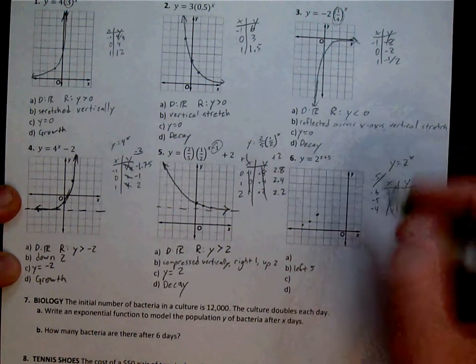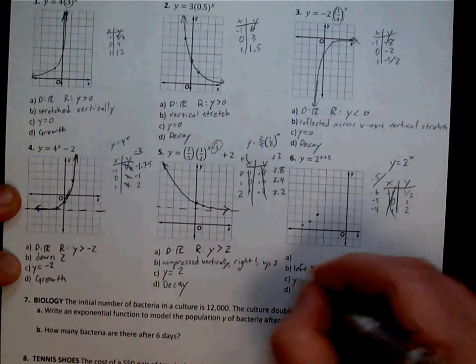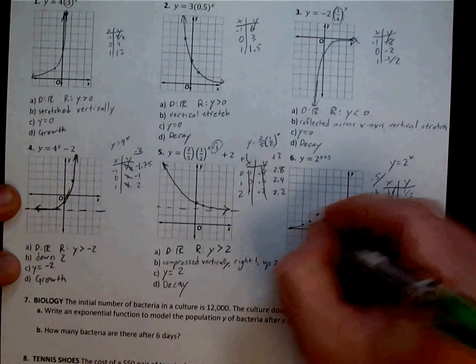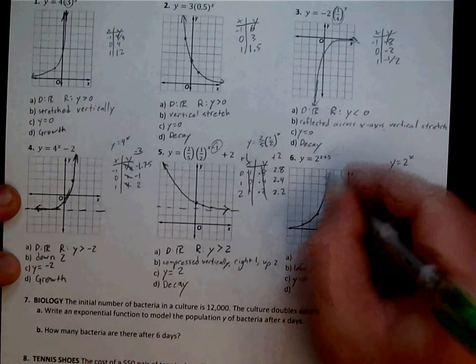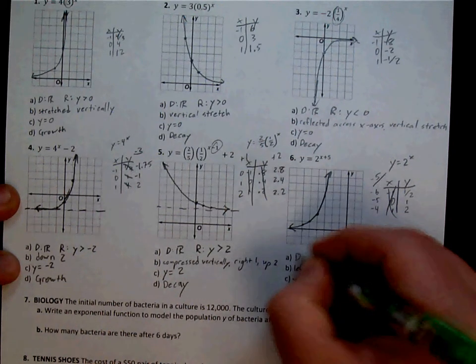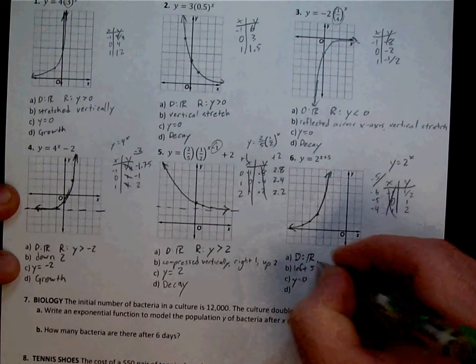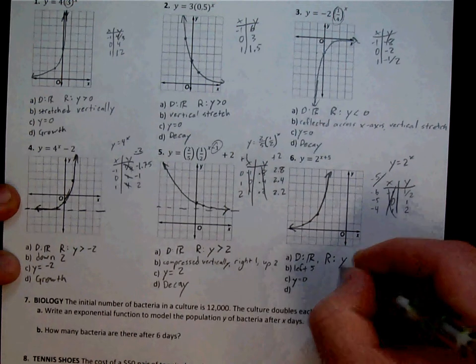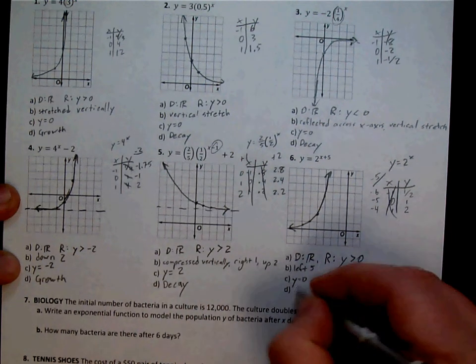There is no k value, so the vertical asymptote is at 0. Hit those points and start to head upward. Domain would be all reals. Range would be y is greater than 0. And this one is growth.